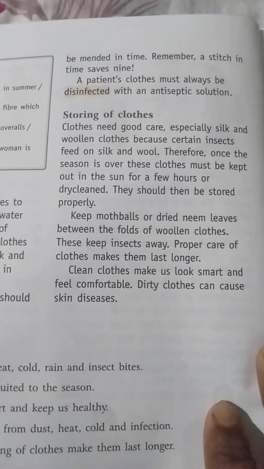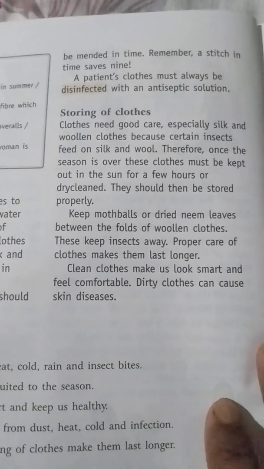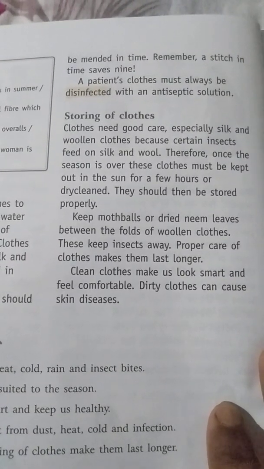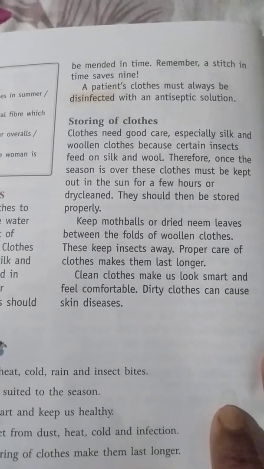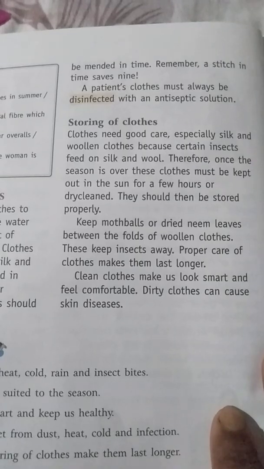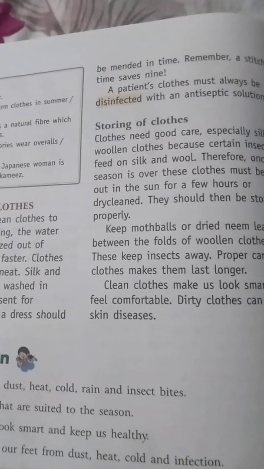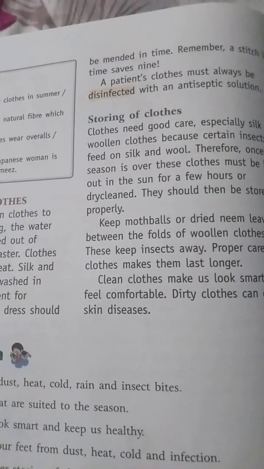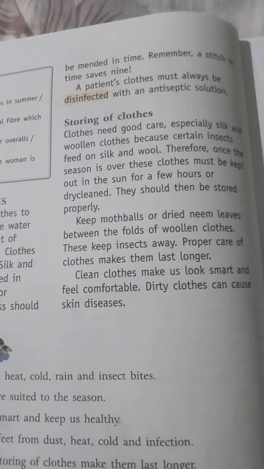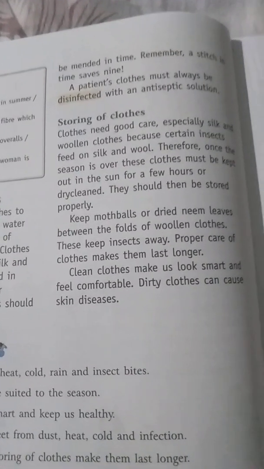A stitch in time saves nine. That means what? If you stitch them in time, what will happen? You can protect that cloth from further tearing. If a small hole is happening there, that means due to some kind of wear and tear, if you mend that small hole, it will not become larger and larger. That means it will save your cloth from further tearing.